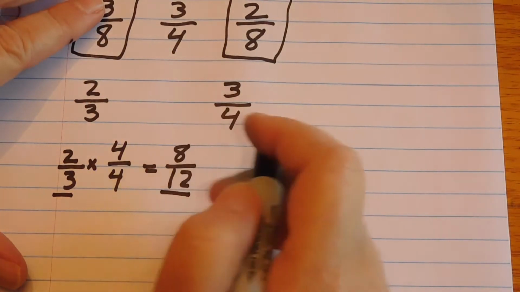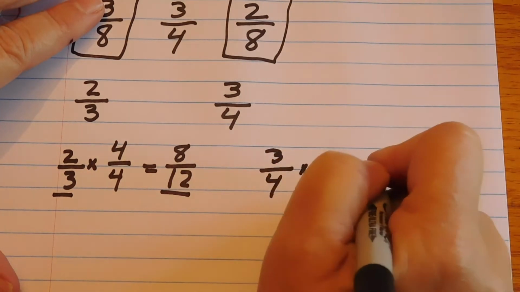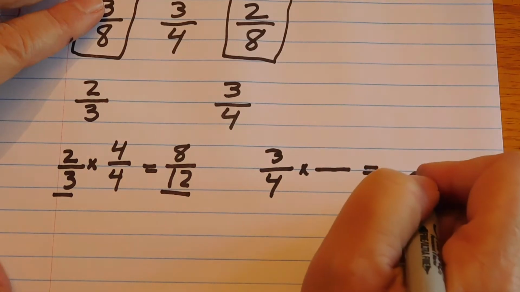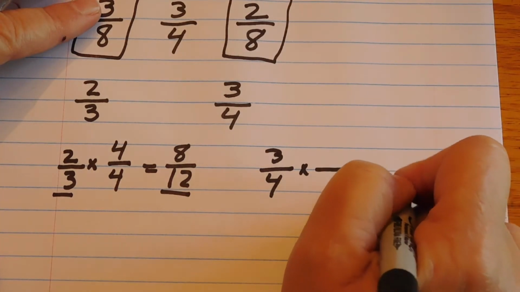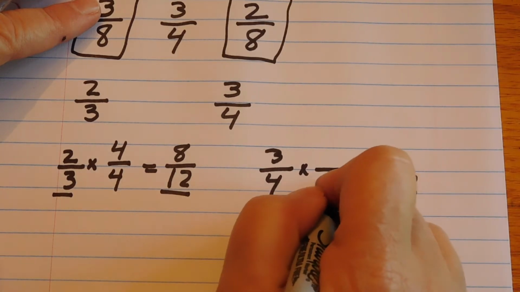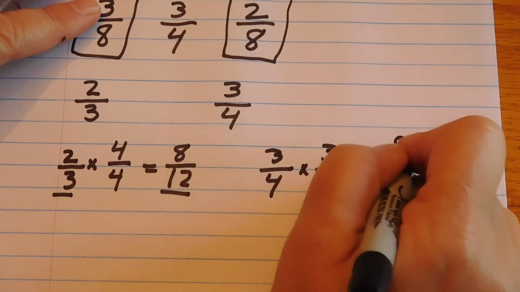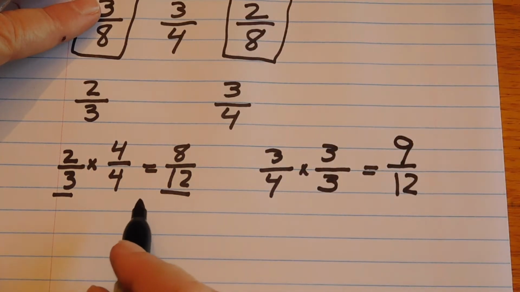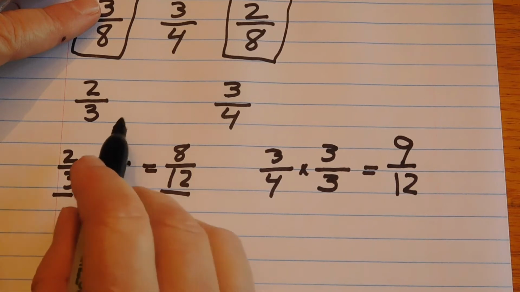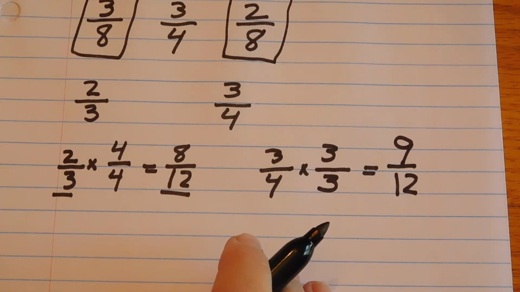Now we're going to do the same thing to 3/4. Four times something equals 12, that's 3. If we're going to have 3 on the bottom, we've got to have 3 on the top. So the equivalent fractions to 2/3 and 3/4 that have a common denominator of 12 are 8/12 and 9/12. That's kind of just doubling what you've done before.